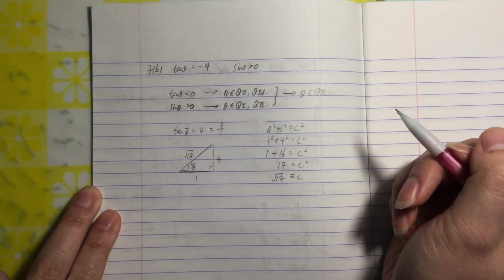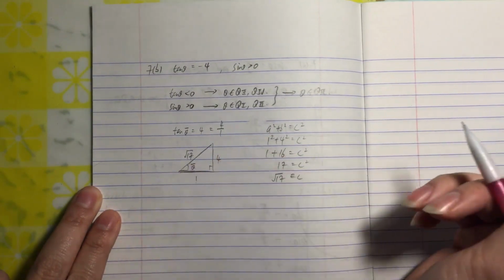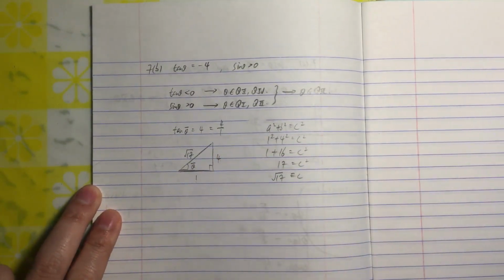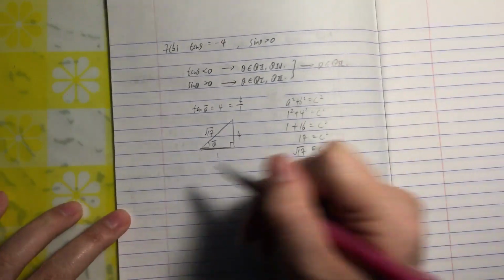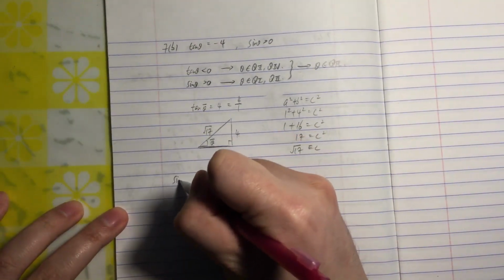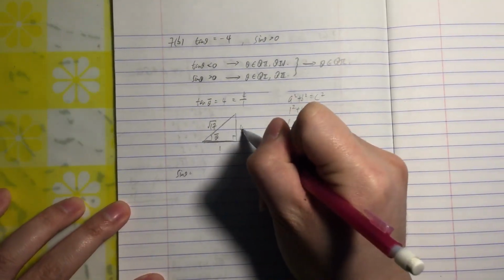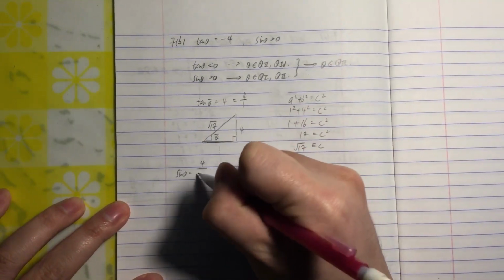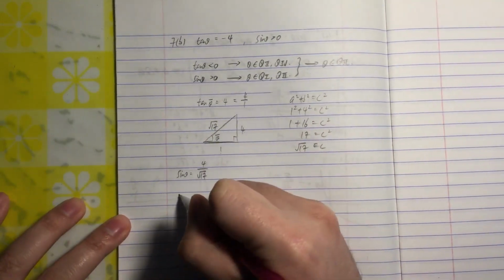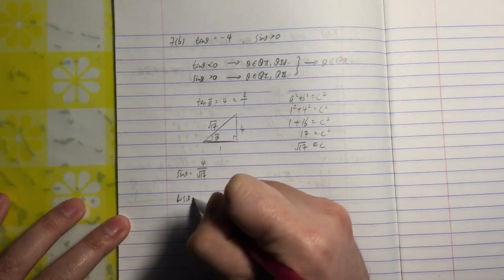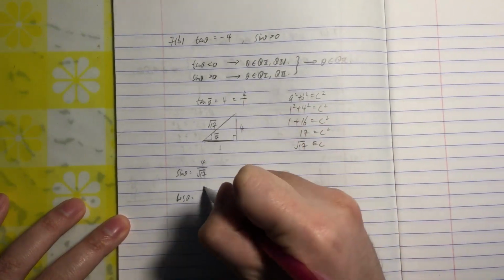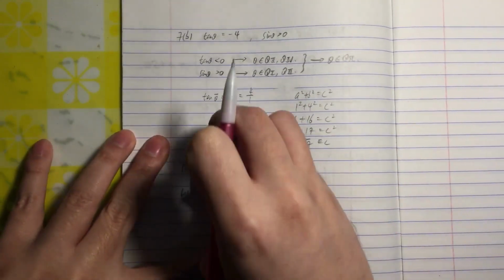Next, let's find the trigonometric ratios based on the reference angle. We will fix the plus or minus sign later. So sine theta is opposite over hypotenuse. Cosine theta is adjacent over hypotenuse.